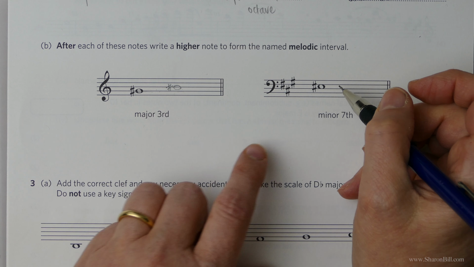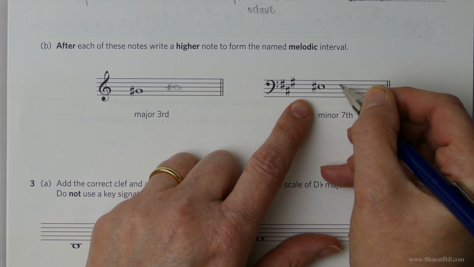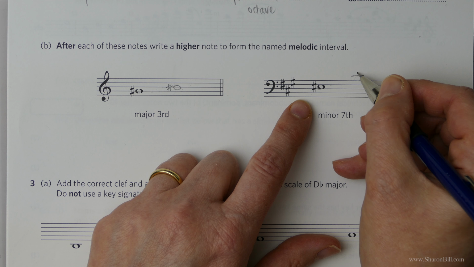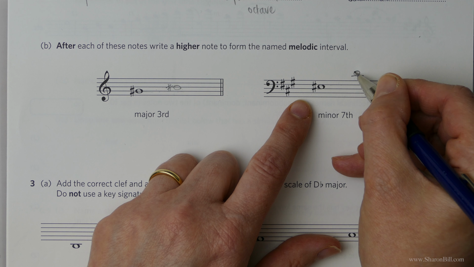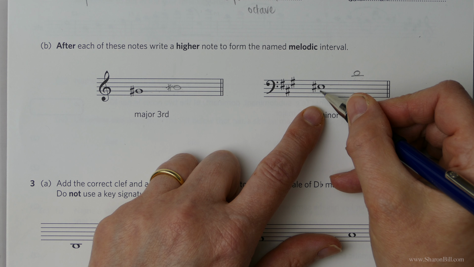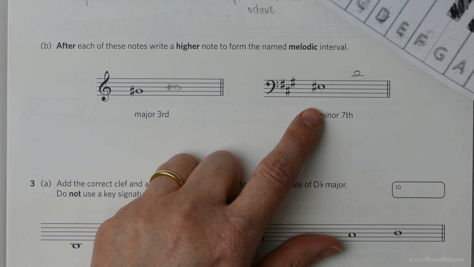So then, here we need a seventh. So 1, 2, 3, 4, 5, 6 is the C line, D is the seventh. Now then, we have here an E sharp, but let's just think about this.